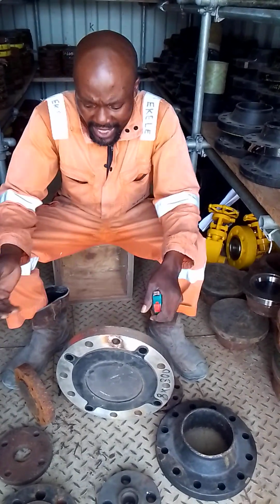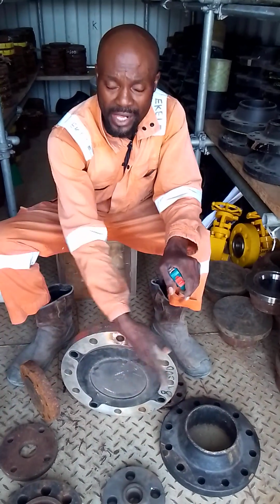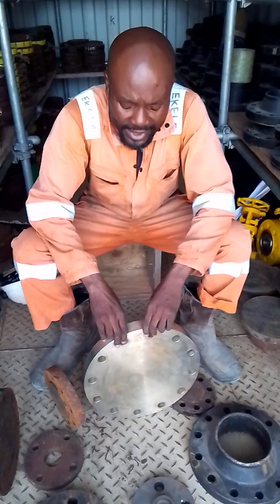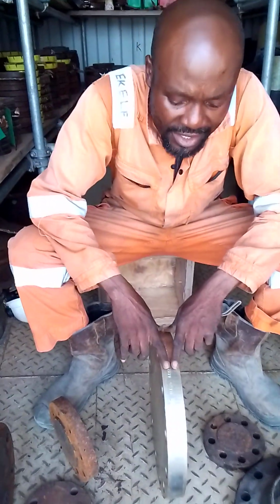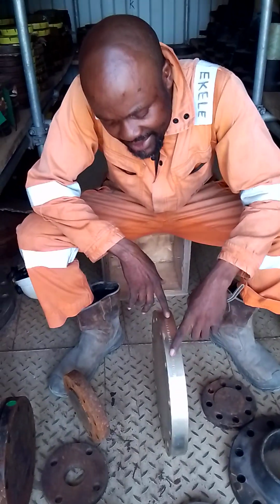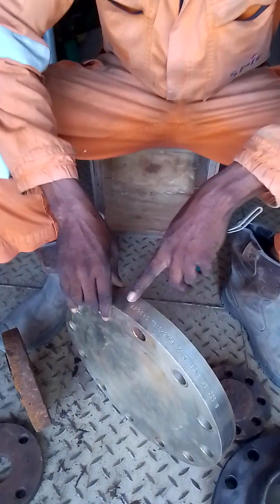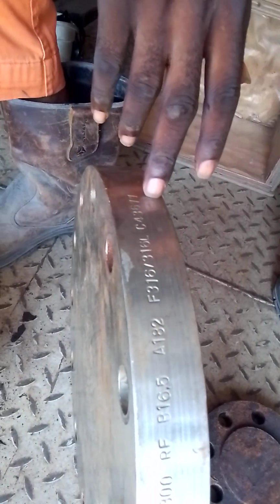Then we have, these are all carbon steel. They are carbon steel class. Then we have another class, stainless steel, the popular one. This is a stainless steel class of flange. This flange is stainless steel, and it has a material specification code, A182, as you can see, A182.